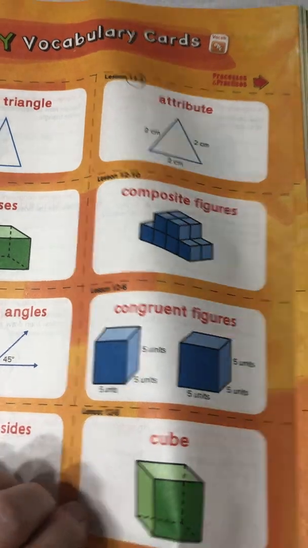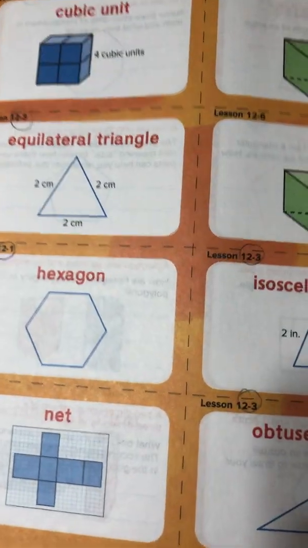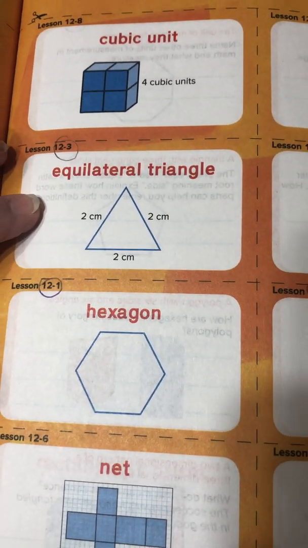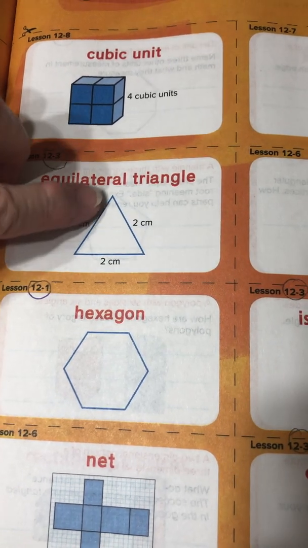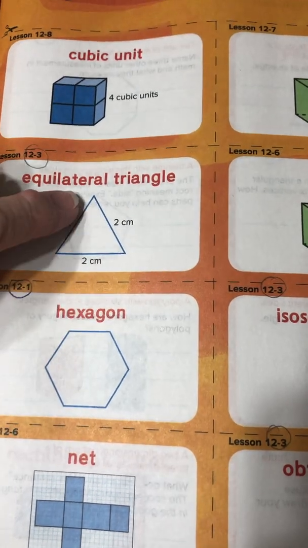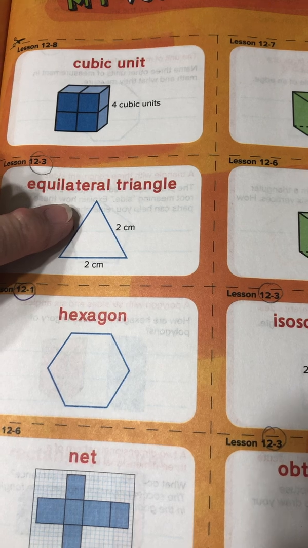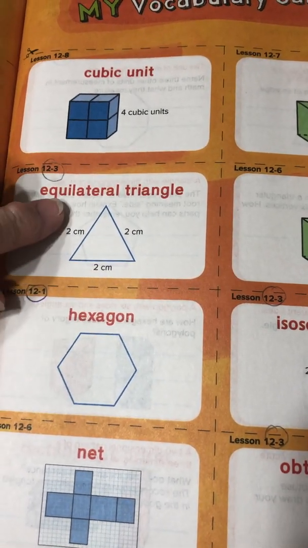Okay, let's turn the page. And we have another, chapter 12, lesson 3, and that's an equilateral triangle. Equilateral means that the sides are equal and the angles are all equal. And notice that all these angles are less than 90 degrees. So an equilateral triangle is also an acute triangle.